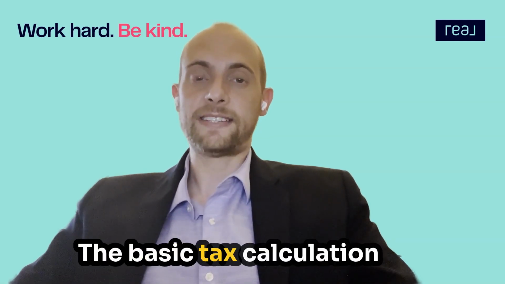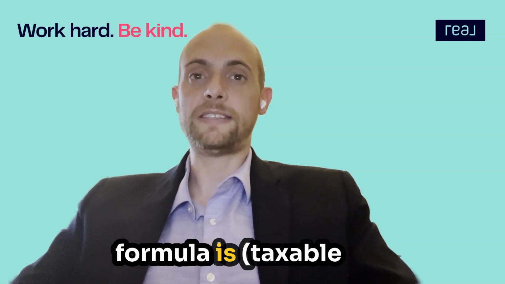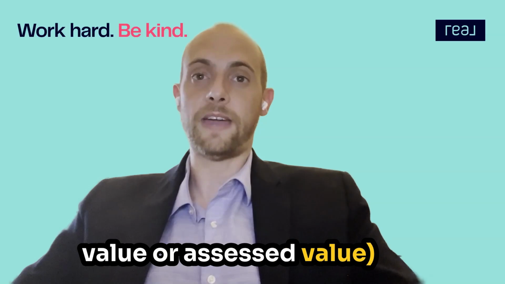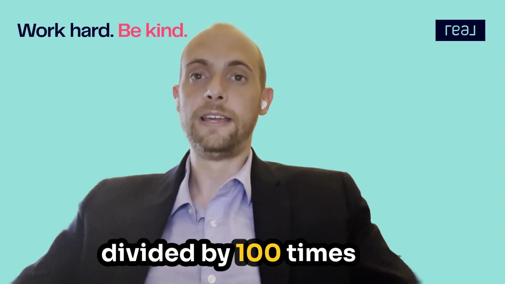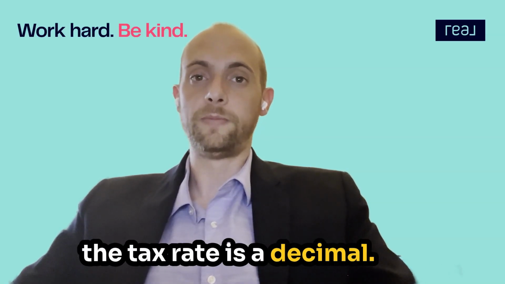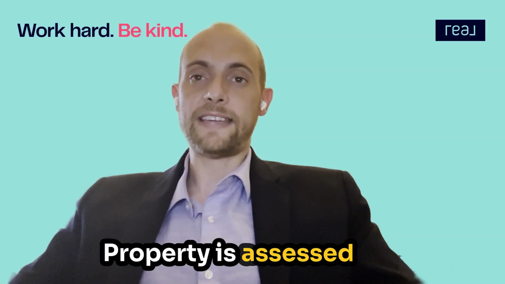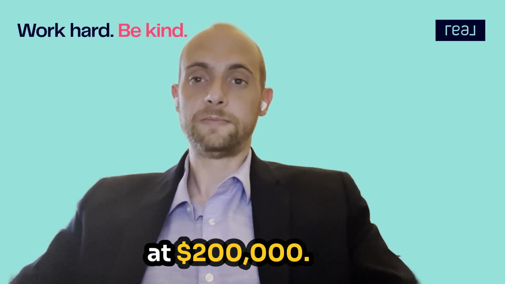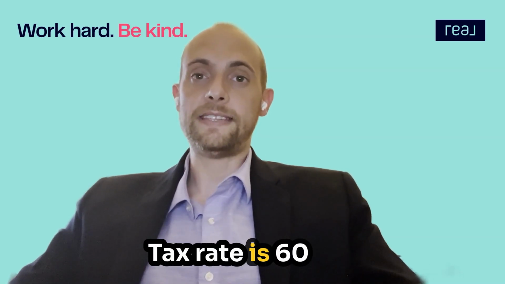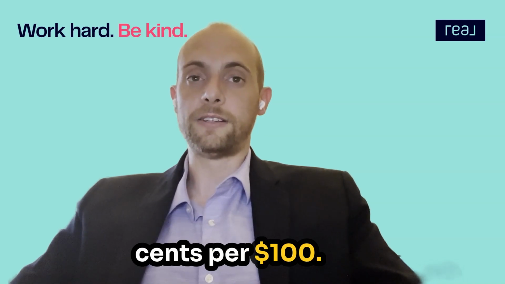The basic tax calculation formula is taxable value, or assessed value, divided by 100 times the tax rate as a decimal. So let's try one together. Property is assessed at $200,000. Tax rate is 60 cents per $100.